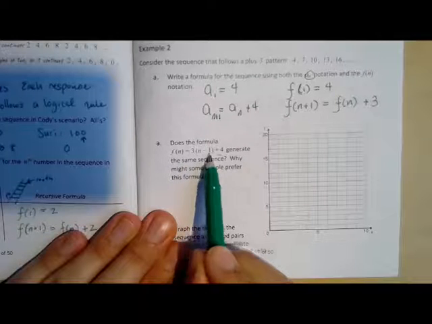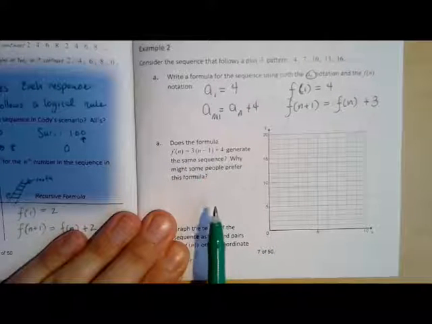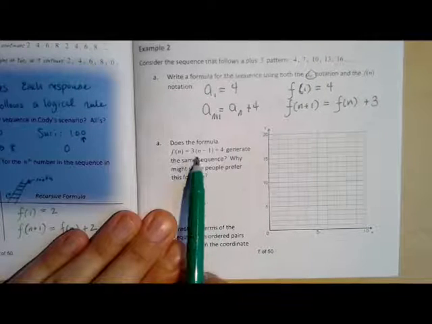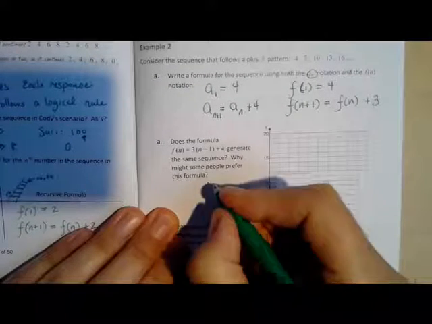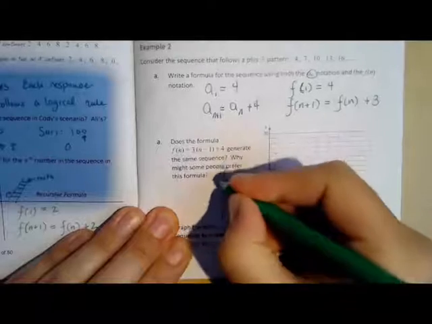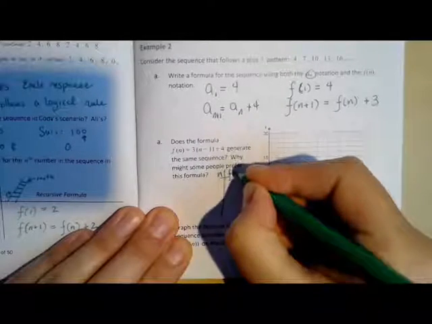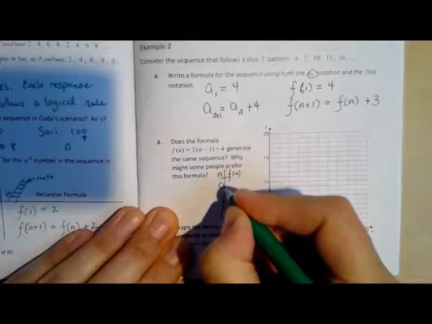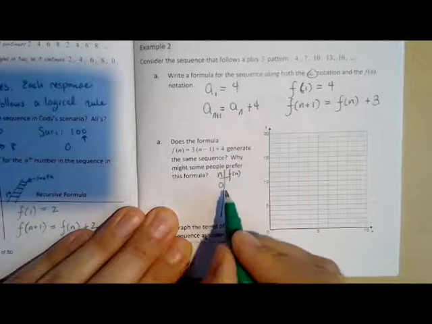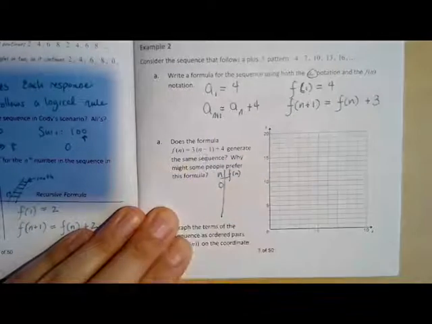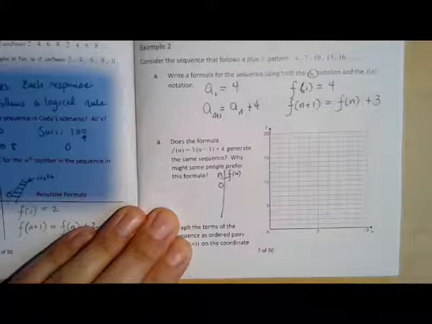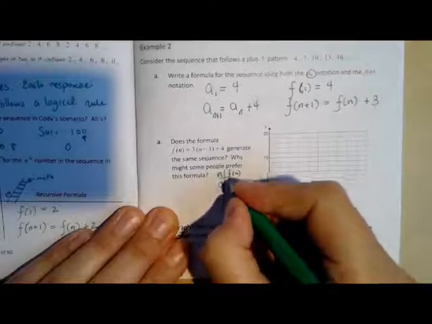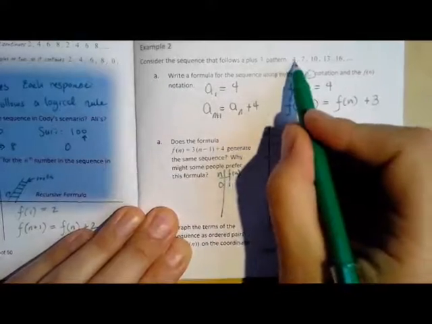Why might some people prefer this formula? Notice this is actually an explicit formula. If I go ahead and set up my t-table, there's my n, there's my f of n. If I put in 0, let's see, I get negative 1. 0 minus 1 is negative 1. Negative 1 times 3 is negative 3 plus 4. That's 1. That's actually not part of my list. So I might not be able to start with 0. I might have to start with 1.